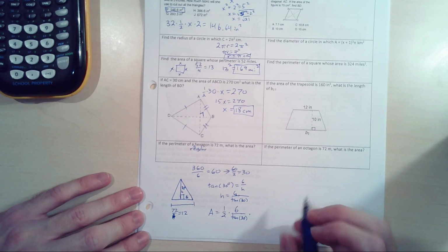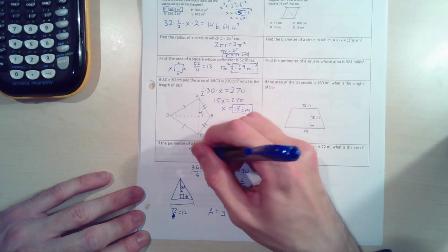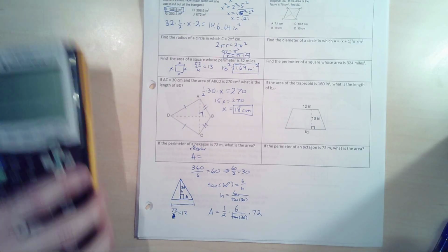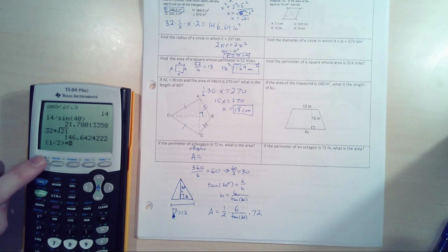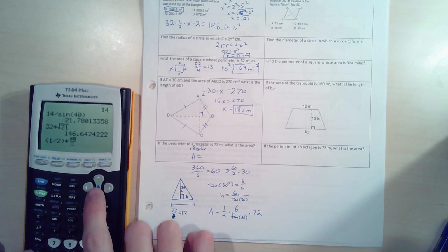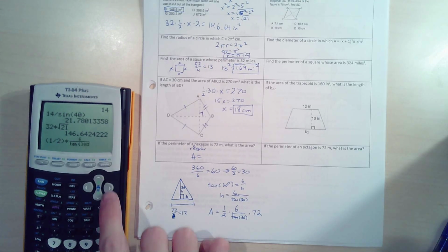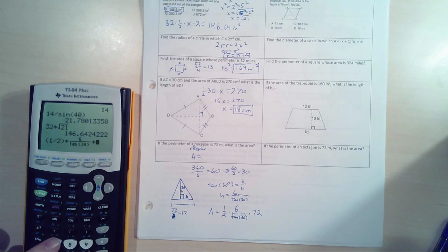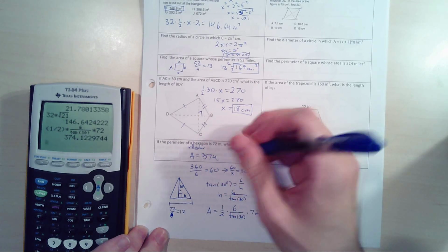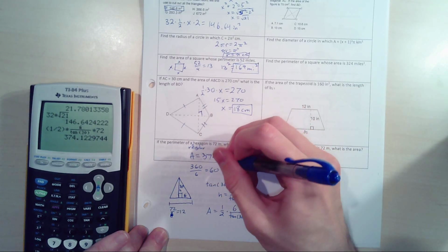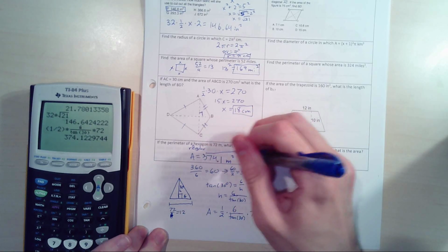So one half the apothem times the perimeter times 72. And finally, our area is therefore going to be equal to, let's go ahead and plug this in. We've got 1 divided by 2 multiplied by... just to remind you guys, there's a way to put fractions into your calculator if you couldn't remember where the parentheses are: Alpha, Y equals, enter. 6 divided by the tangent of 30 degrees multiplied by 72, and this ends up being 374 point something, and it said nearest tenth somewhere, so 374.1 meters squared here.